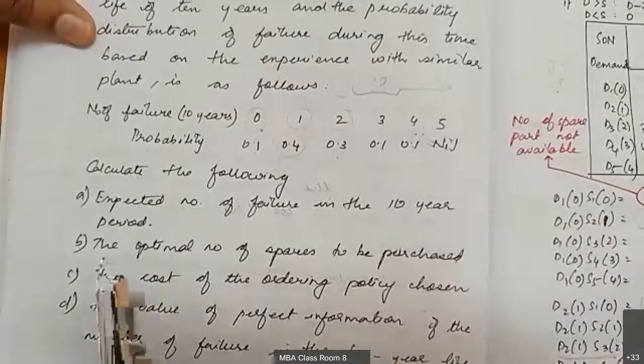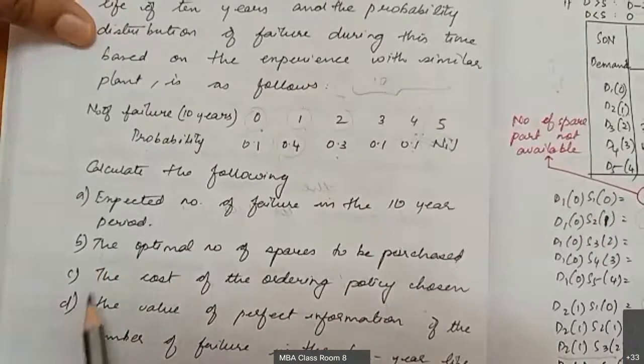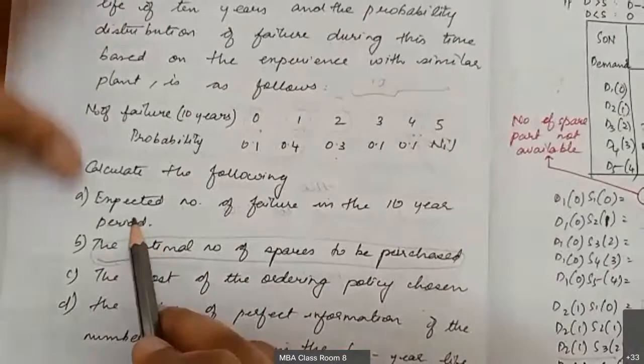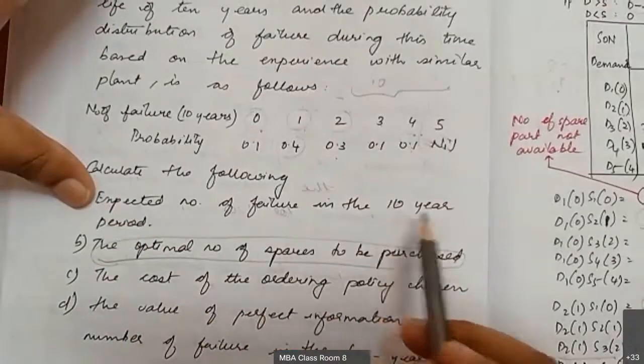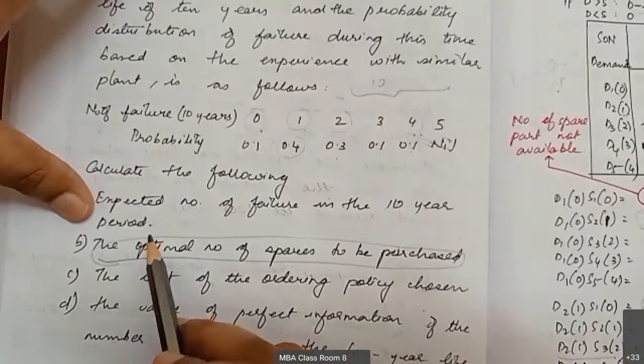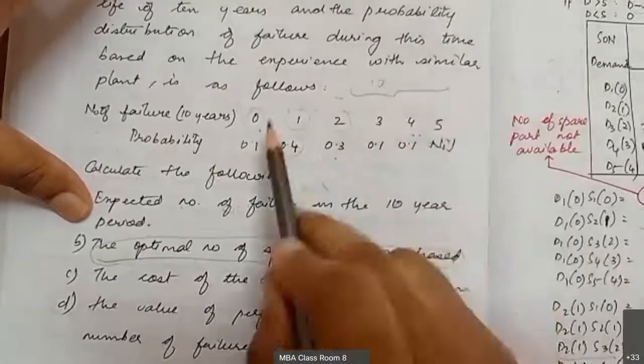okay, see, we have answered this question: the optimal number of spare parts to be purchased. This is the question that we answered now. The first question was the expected number of failures in the 10-year period. When you are given a 10-year period, what is your expected failure? From this table you can calculate everything.